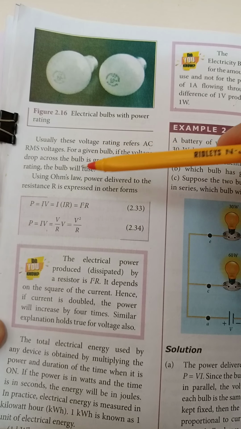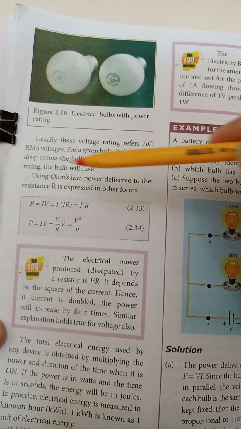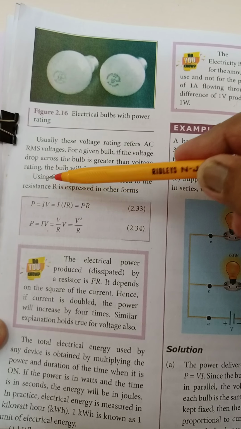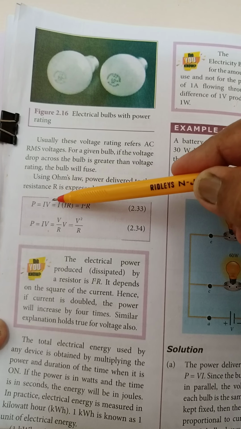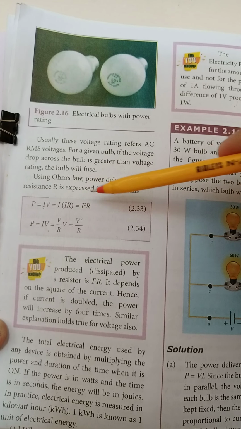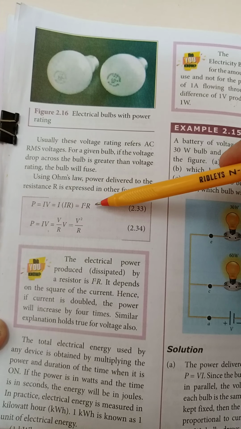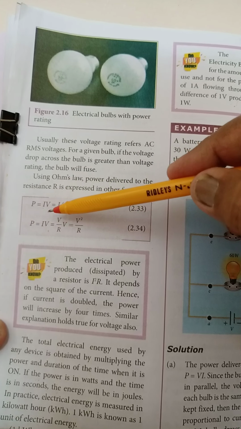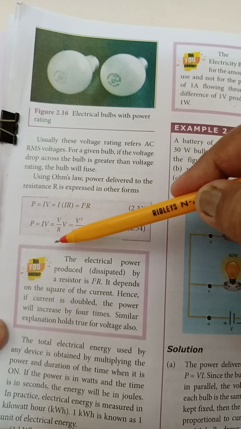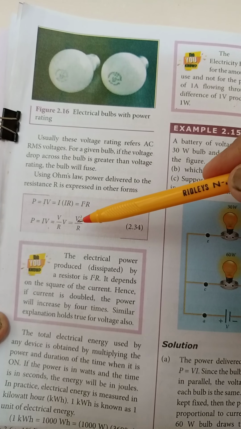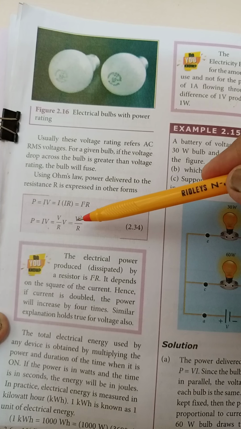Using Ohm's law, power delivered to the resistance R can be expressed in other forms. P is equal to VI. Instead of V, substitute IR. So P is equal to I into IR, which is equal to I squared R. And instead of I, substitute V by R. So P is equal to IV is equal to V by R into V, which is V squared by R.